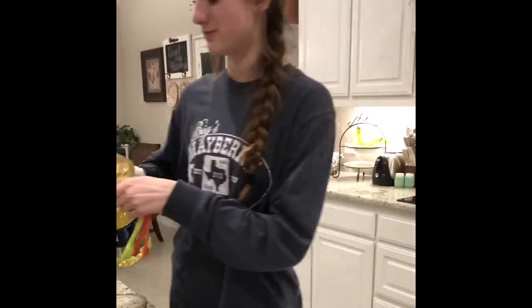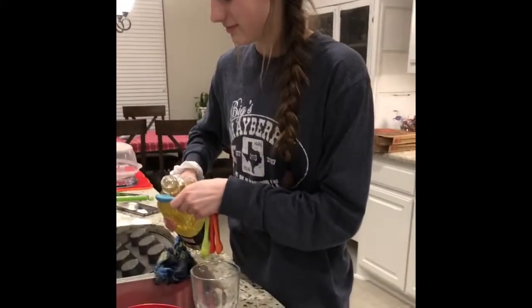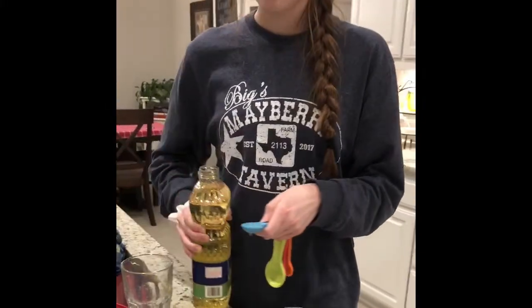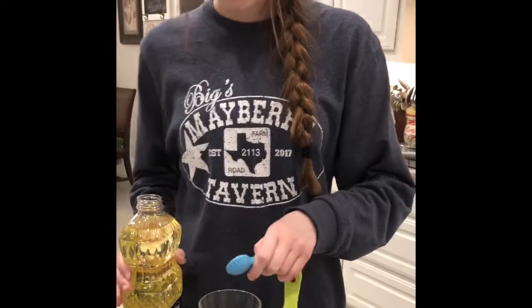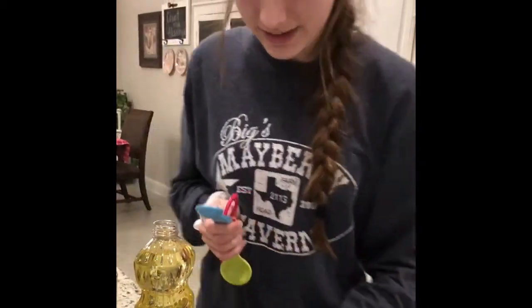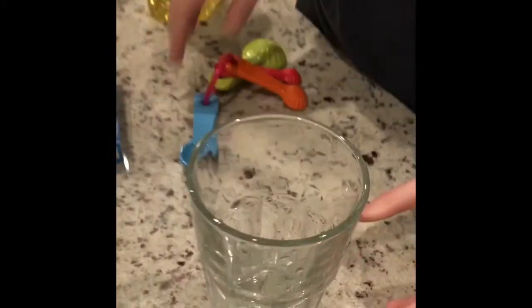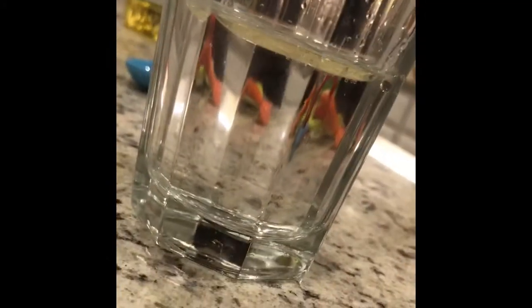Now we are going to be testing to see if vegetable oil is a solute. As you can see, the vegetable oil is staying on the top, and even if we stir it, it is not dissolving. Therefore, it is not.